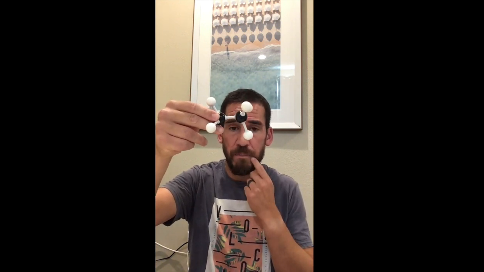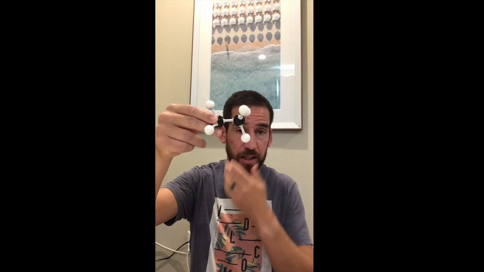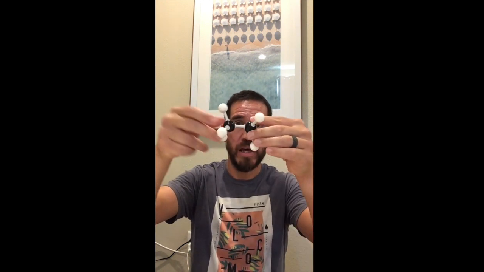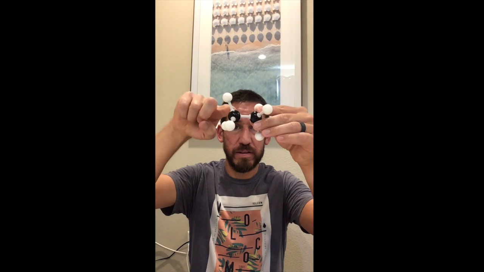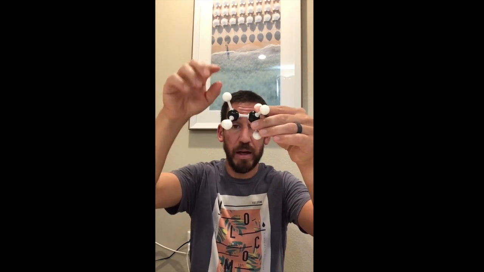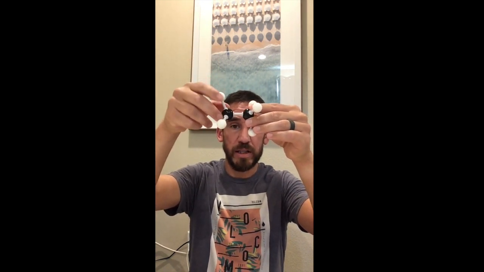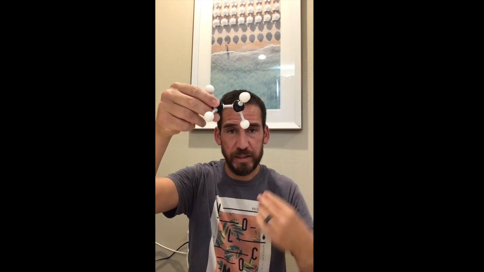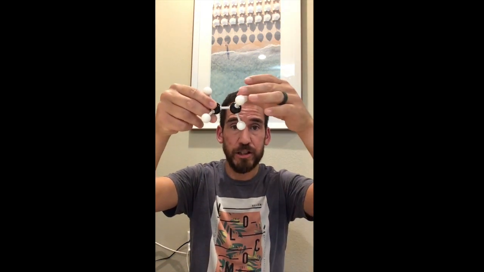And so it can be defined in a couple different ways. So one of them is if we're focusing on this CH right here that's sticking up, this CH bond is said to be bisecting the CH2 on the other side.